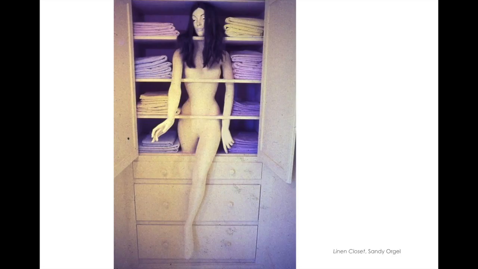This work is called In Linen Closet by Sandy Orgel. This work comments on the condition of women as housewives in American society and the toxic relationship that this establishes with the household. The work consists of a female mannequin incorporated into a piece of furniture, trapped and identified with the object itself. The work denounces the objectification of women and provides a visual example of how female identity is shaped by the stereotypical connection to everyday house errands.